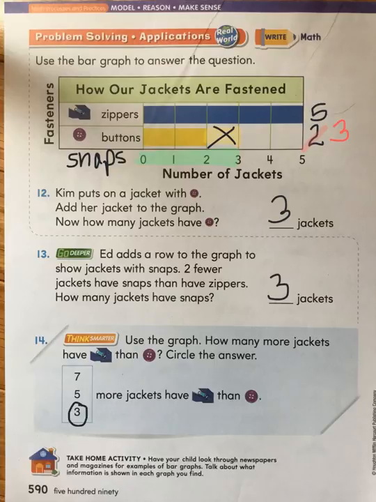We can also think of it as the 5 jackets with zippers minus the 2 jackets with buttons equals 3 more jackets. If you have any questions about using bar graphs, make sure to ask your teacher or your adult at home. You will use what you've learned in this lesson to solve your worksheet. That should be on Google Classroom.